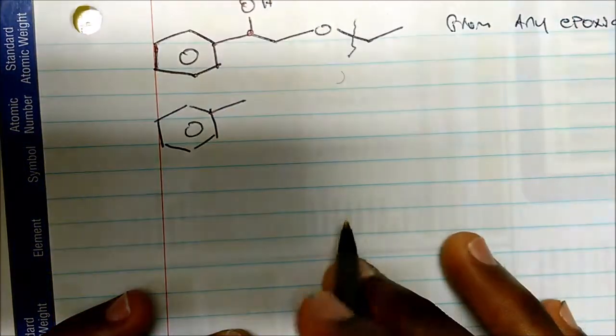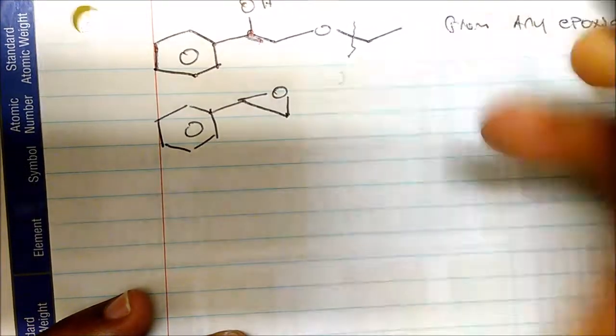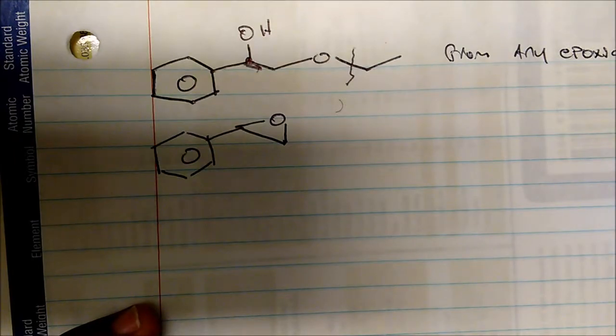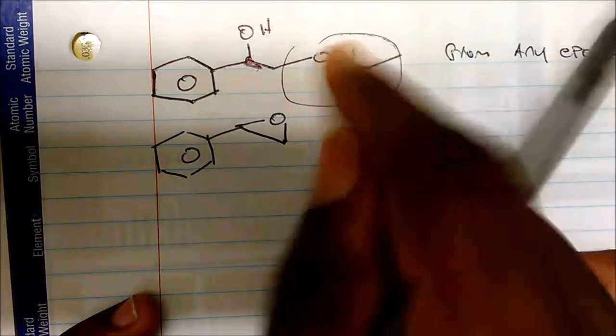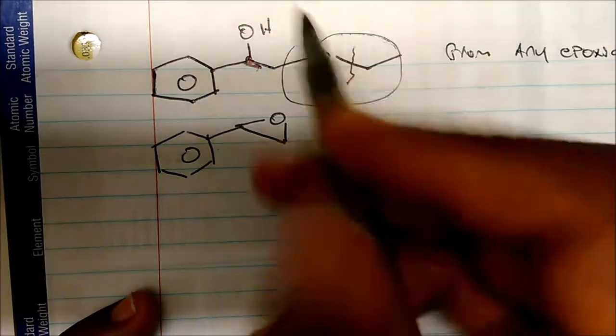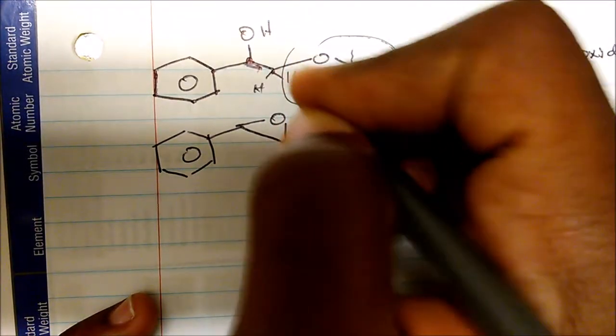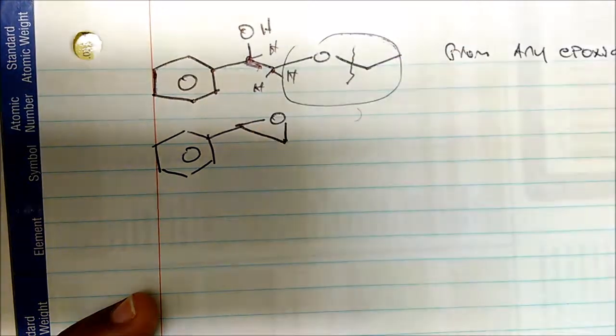So there's my bond. This bond coming down represents this bond, and I'm going to create my epoxide here. Now notice that my ether, my nucleophile, is on the less substituted carbon. This is a primary carbon, and this OH is on a secondary carbon.